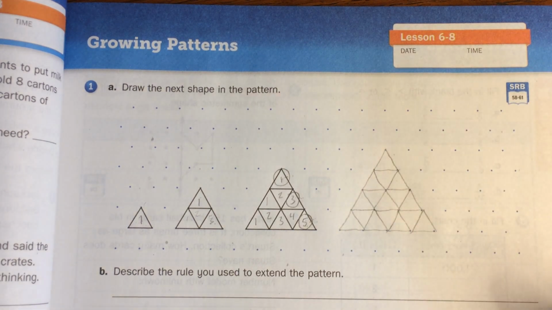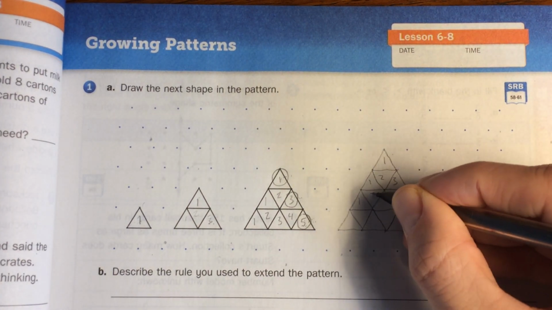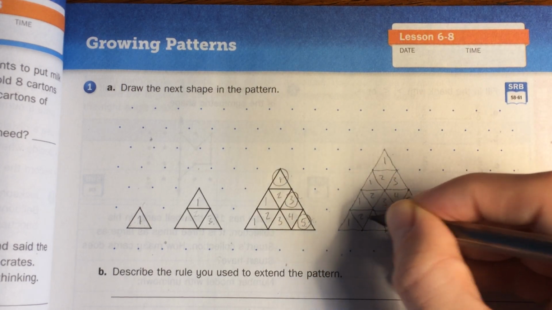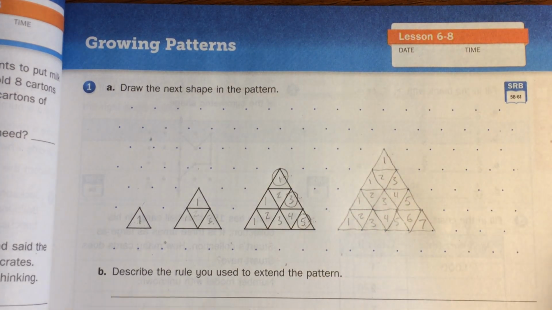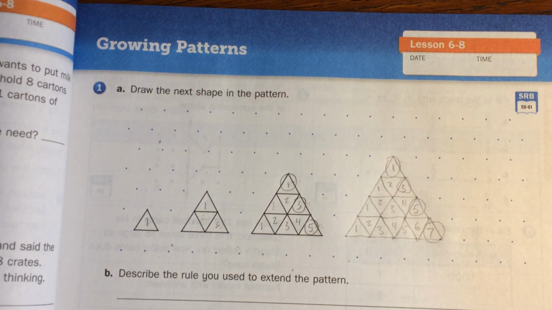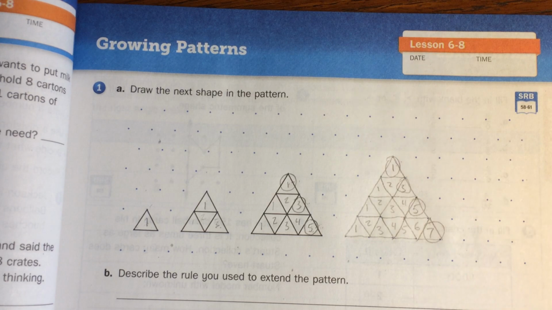And we can check it out. We've got 1 right there. 1, 2, 3. 1, 2, 3, 4, 5. And 1, 2, 3, 4, 5, 6, 7. So take a look. 1 triangle, 3, 5, 7. And I bet by now you could even make the next one if they wanted you to, which they don't, by just following this pattern. 1, 3, 5, 7. And of course the next one would be 9.